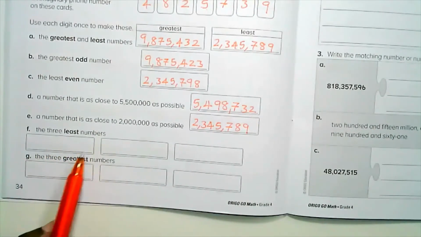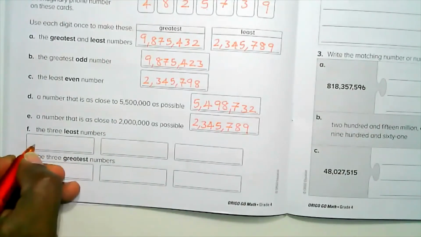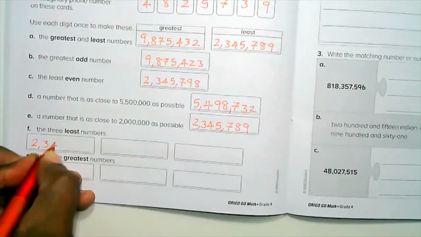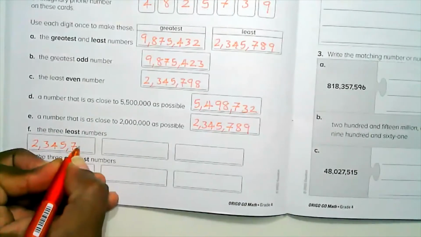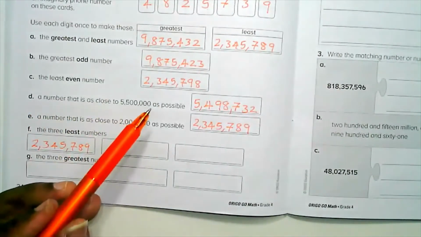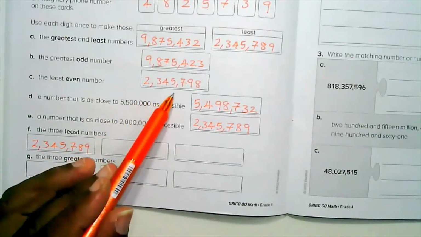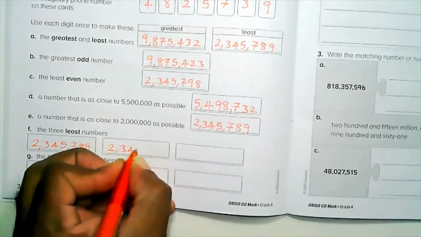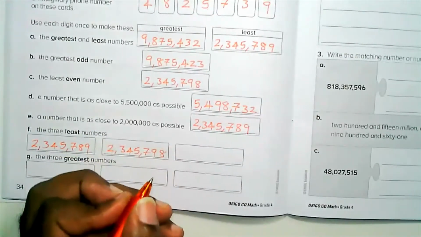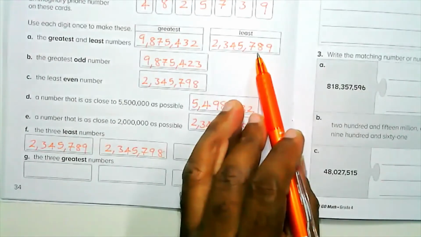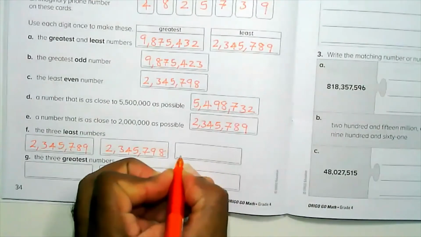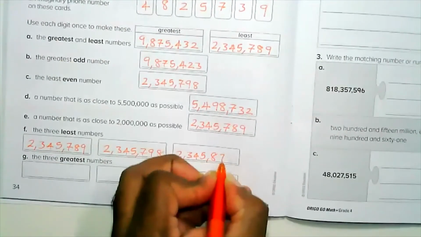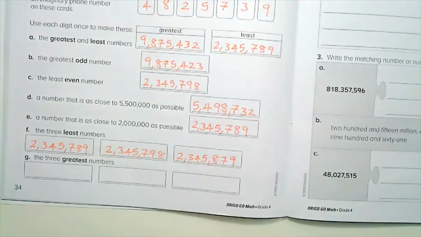Now, the three least numbers, which is here, this one. There you have it, folks.